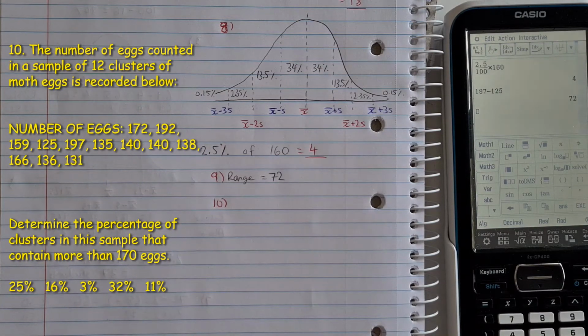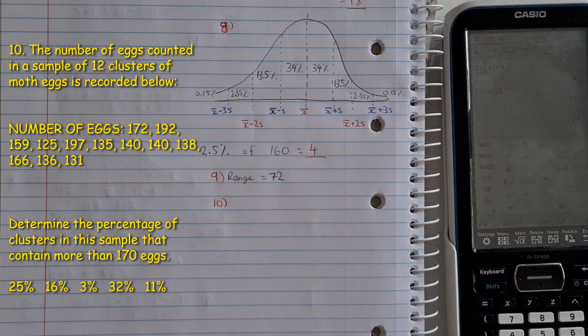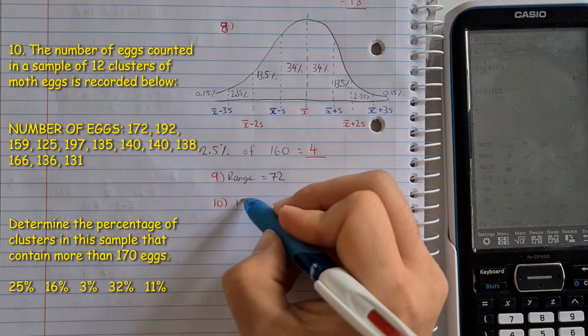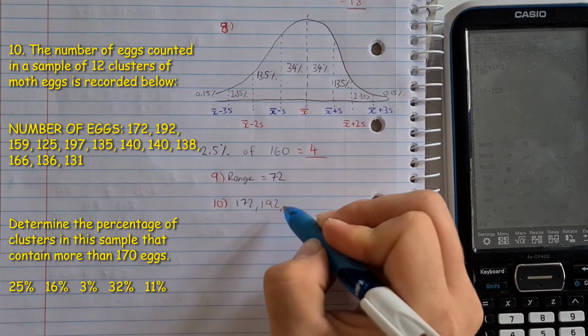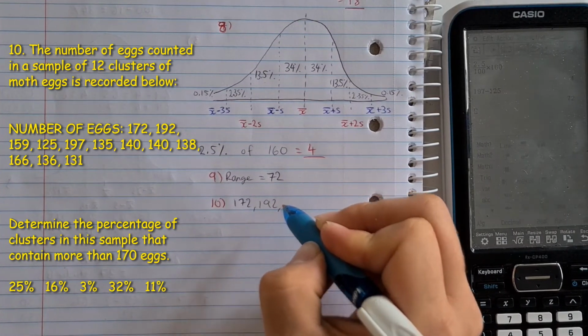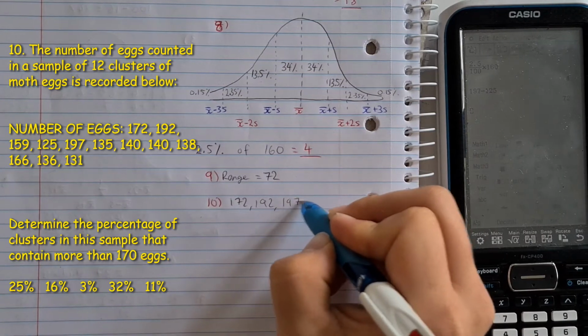Now we want to know what is the percentage of clusters in this sample that contains more than 170 eggs. Well, let's see how many values are more than 170. We've got 172, 192, and 197.